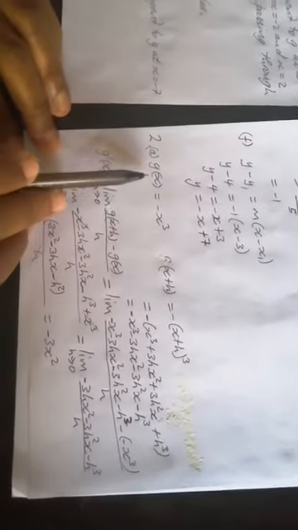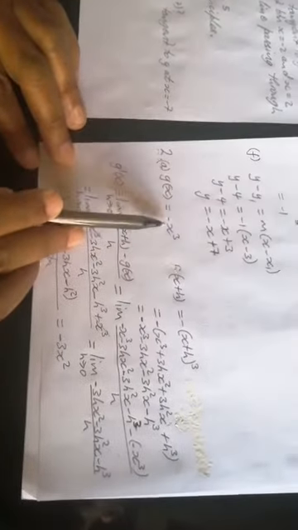Question 2. Question 2 says, consider the function g of x is equal to minus x cubed. Part A, find the derivative of g of x at the point where x is minus 2 using the definition of the derivative. Now we are using the definition of the derivative. So we come, our g of x is equal to minus x cubed.